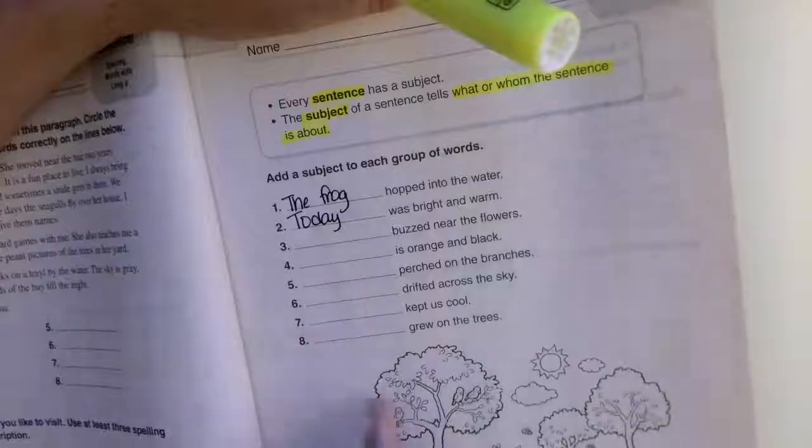Okay? All right. So you'll finish with 3, 4, 5, 6, 7, and 8, and then spend any remaining time on IXL. You are going to have some new yellow stars there.